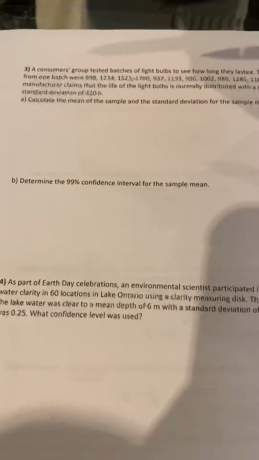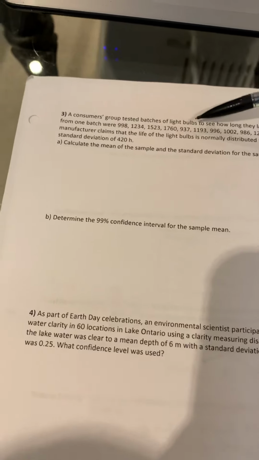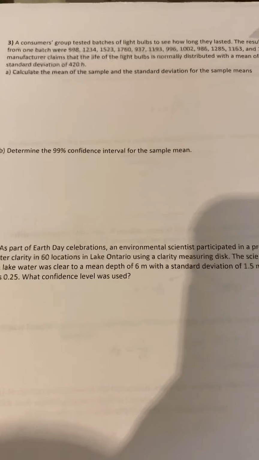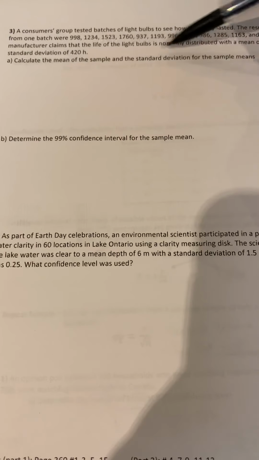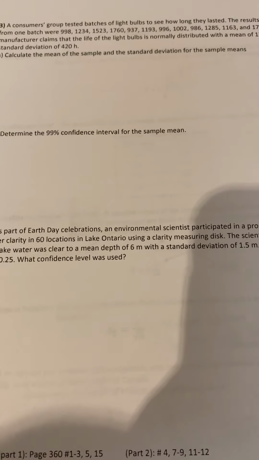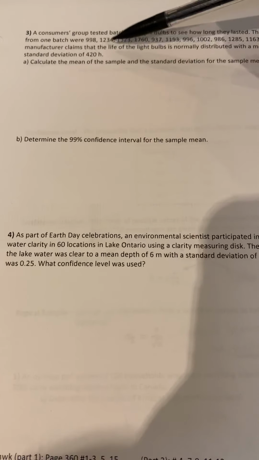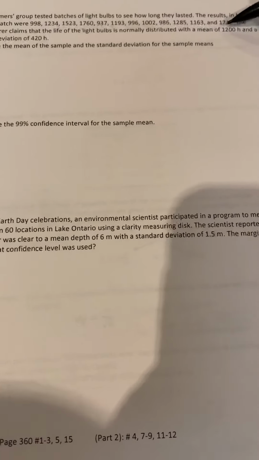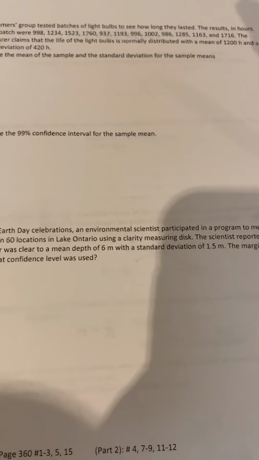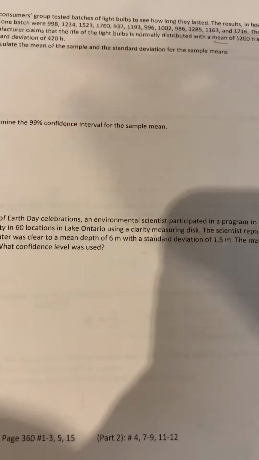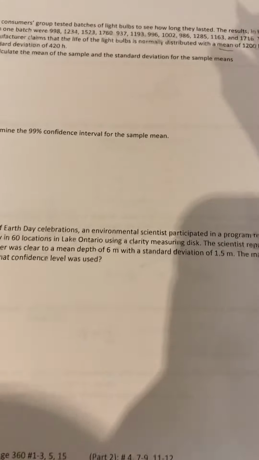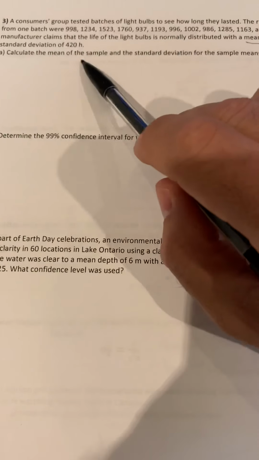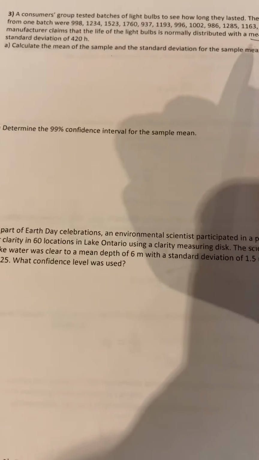All right, a consumer group tested batches of light bulbs. So again, this is kind of a quality control to see how long they lasted. The results from one batch are showing how long the light bulbs will last. The manufacturer claims that the life is normally distributed with a mean of 1200 and a standard deviation of 420. Calculate the mean of the samples and the standard deviation of the sample means.